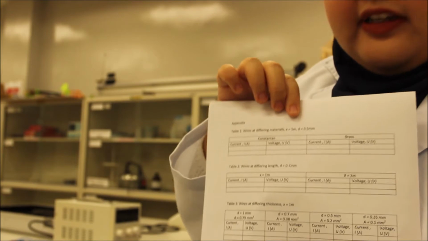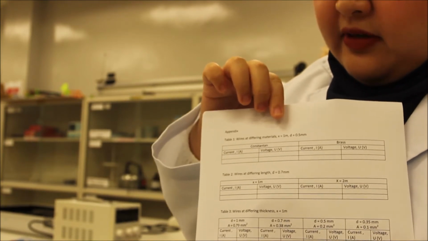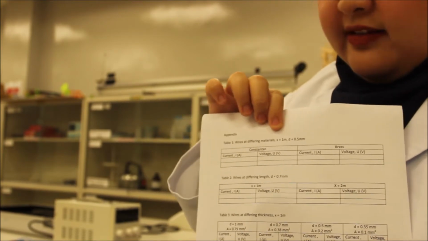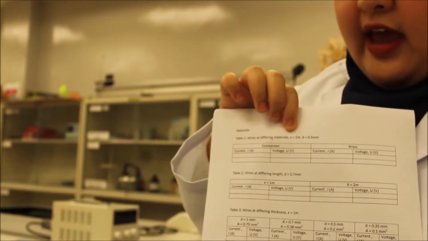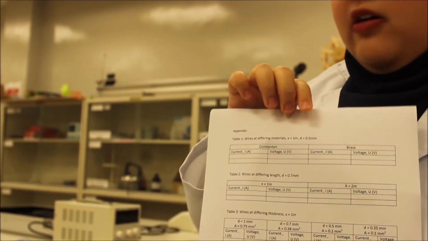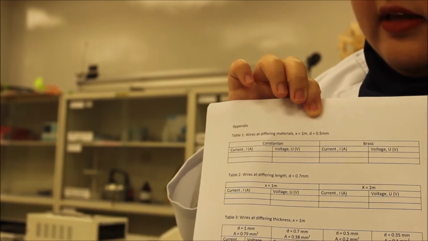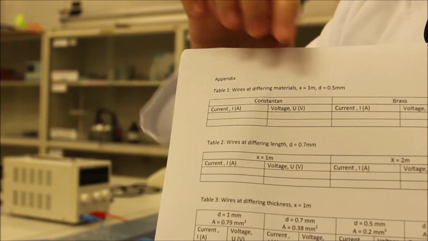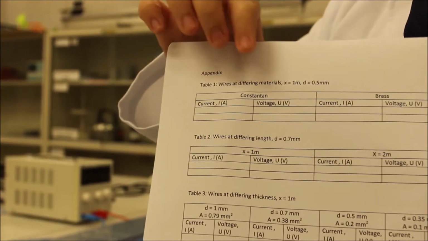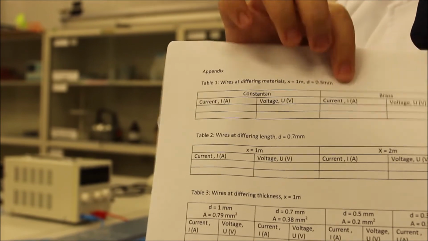And for objective 1, as we know, the length of this resistor is constant, which is 1 meter, and the thickness or the diameter of wires that we use are also constant, which is 0.5 millimeter. So for this experiment, we will use two different materials, which is constantan and brass.